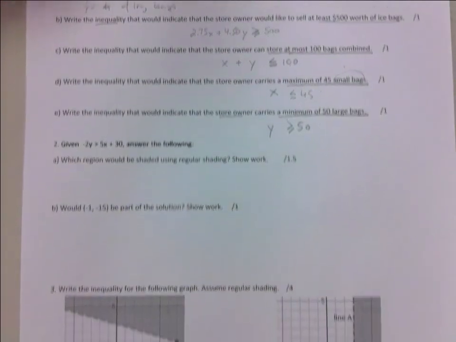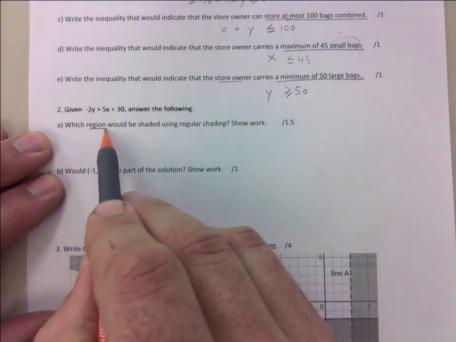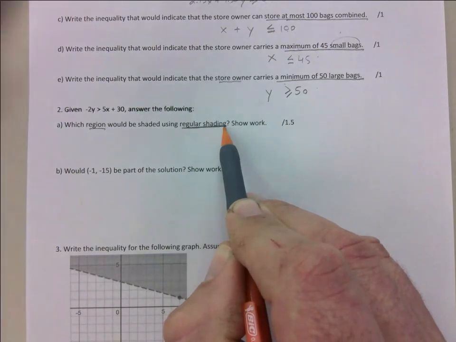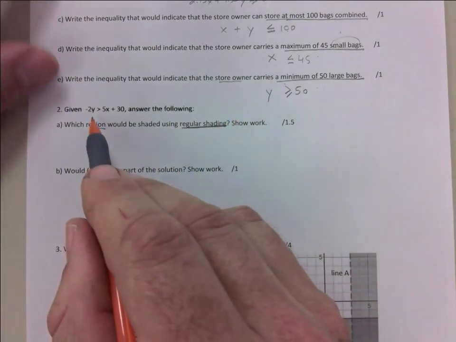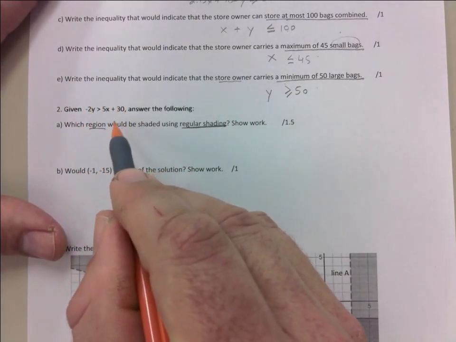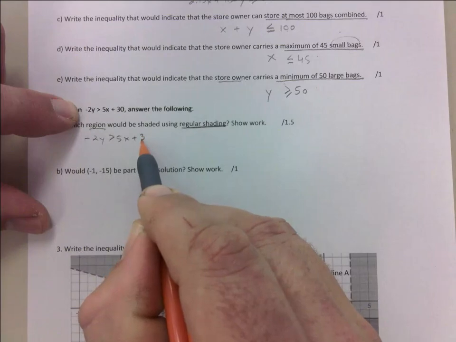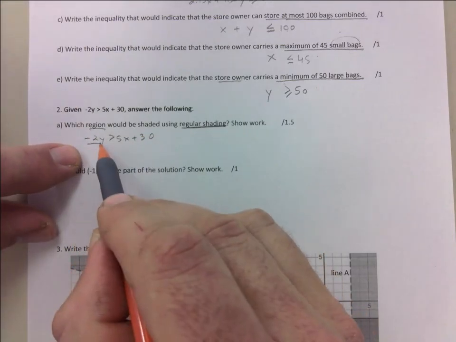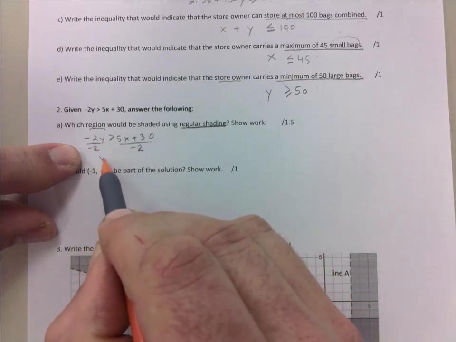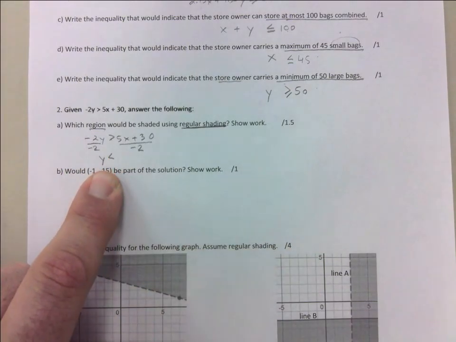Next, given this inequality, which region would be shaded if you use regular shading? Regular shading is when we shade the true region, right? So basically, you want to rewrite it. You don't have to graph it, you just have to rewrite this one. And if you notice, all that is left to do here is to divide by -2. And what's going to happen to that inequality? It's going to face the other way. You can technically stop right there.